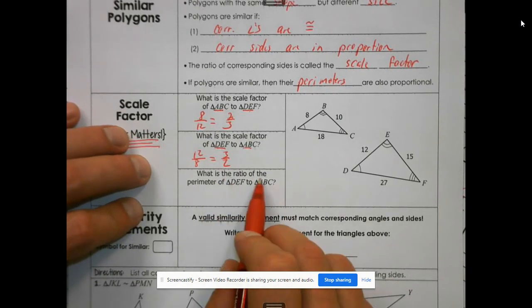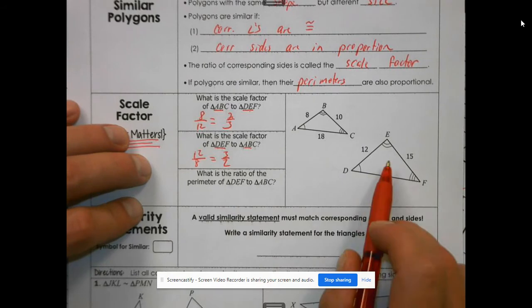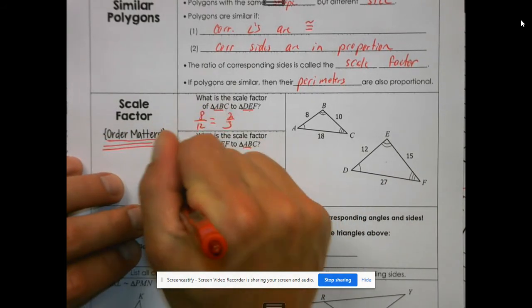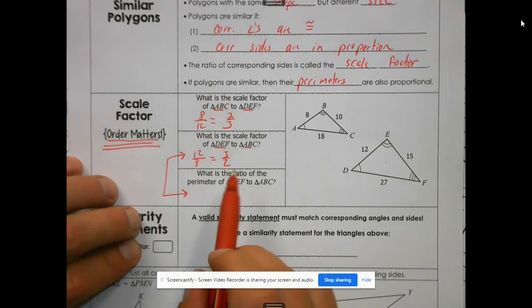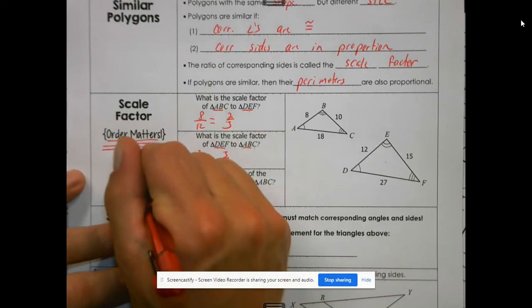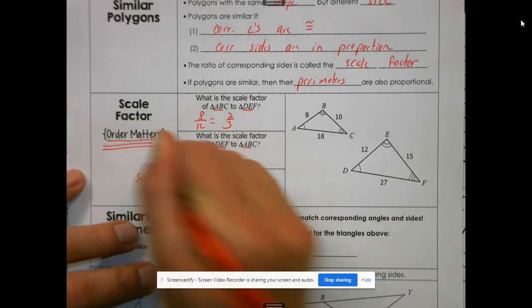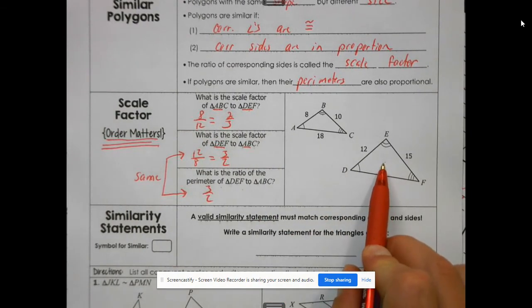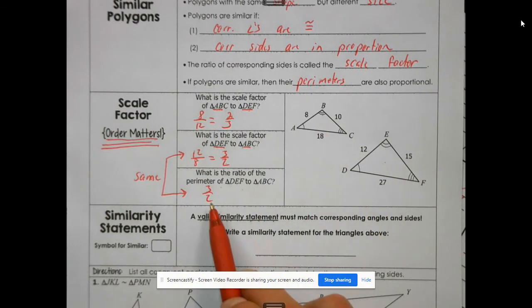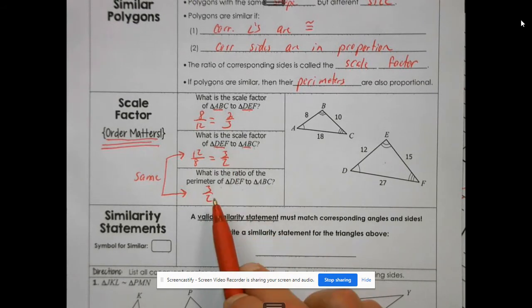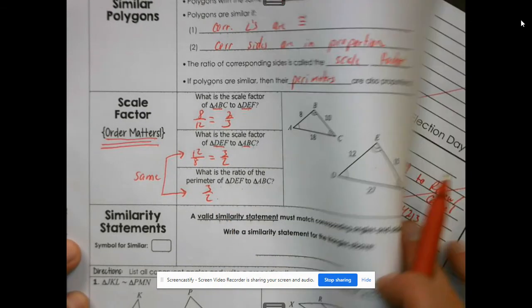Then it says, what is the ratio of the perimeter of triangle DEF to triangle ABC? No work required. The scale factor and the ratio of perimeters are the exact same. There is no difference there. You could add up all the sides of the triangle on DEF, add up all the sides on ABC, but you're going to get the same answer here. So once you find the scale factor of the triangles, that is the same thing for the ratio of perimeters. Same exact thing. No difference. Quick, easy shortcut for you.